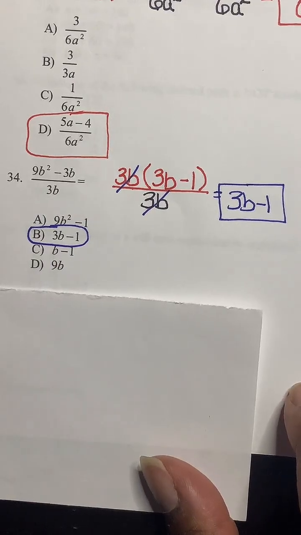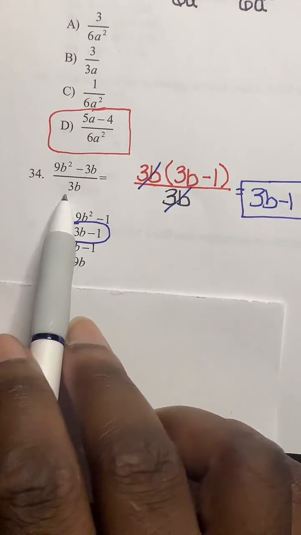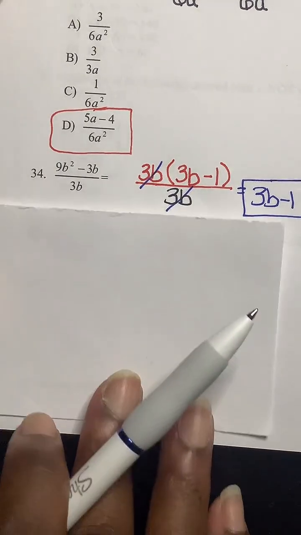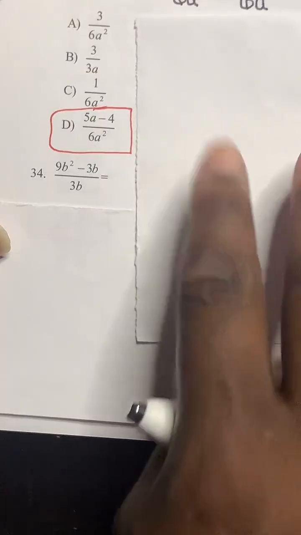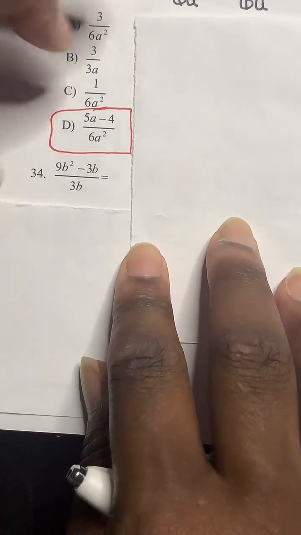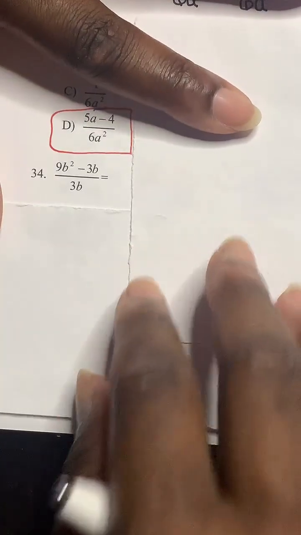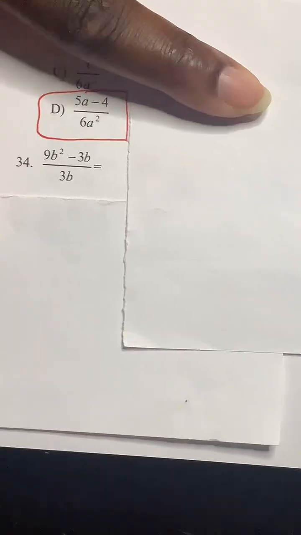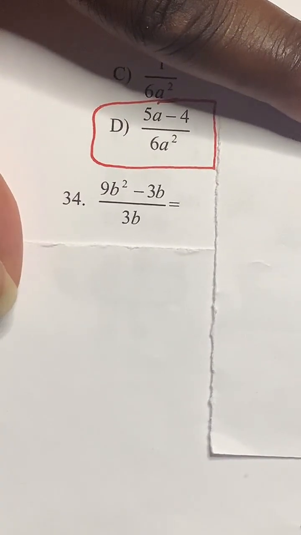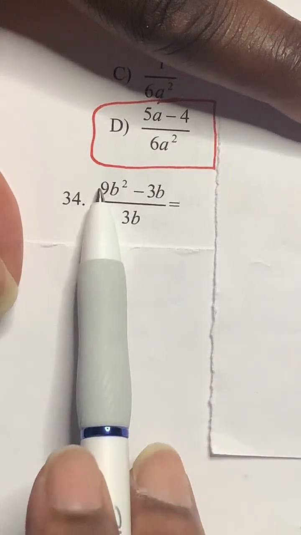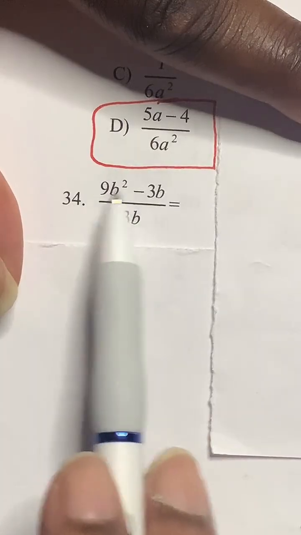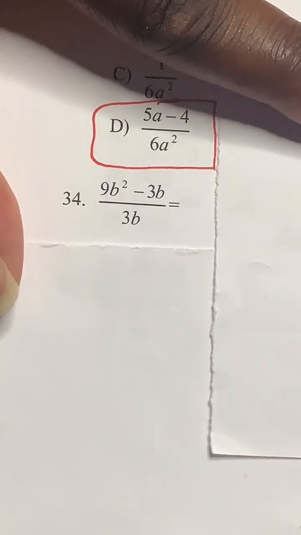Another way is let's take a look at the original. Okay, let me cover this up for a second so you can focus on it. Now, for the original, I notice that all 3 spots are multiples or inside the 3 times table, right?